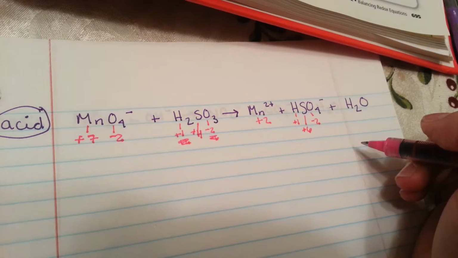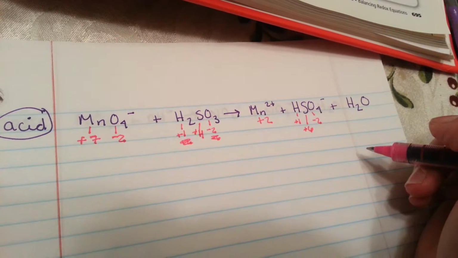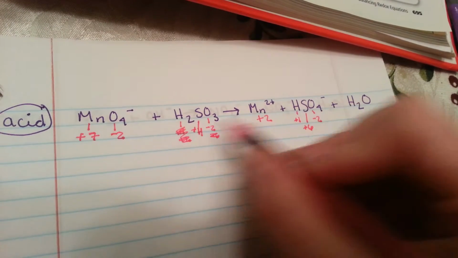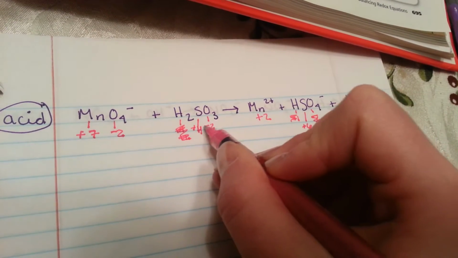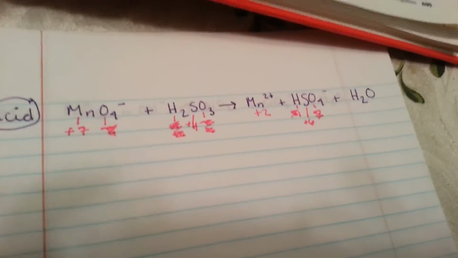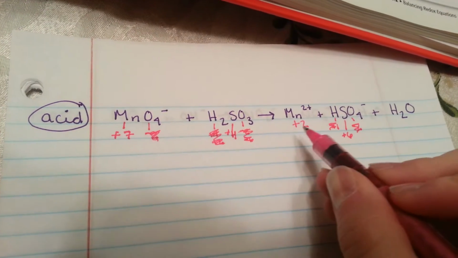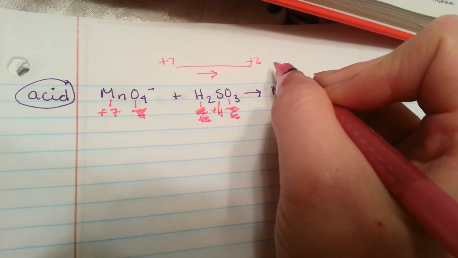And our water is not really involved. It's just kind of there. We'll deal with it later. But our H's and our O's aren't changing. Notice our H's are still the same, so we really don't care. O's are all the same, so we really don't care. What we care about is the sulfur and the manganese. So we notice manganese went from a positive 7 to a positive 2. Now to get from positive 7 way over here to a positive 2, I'm going towards the neutral.